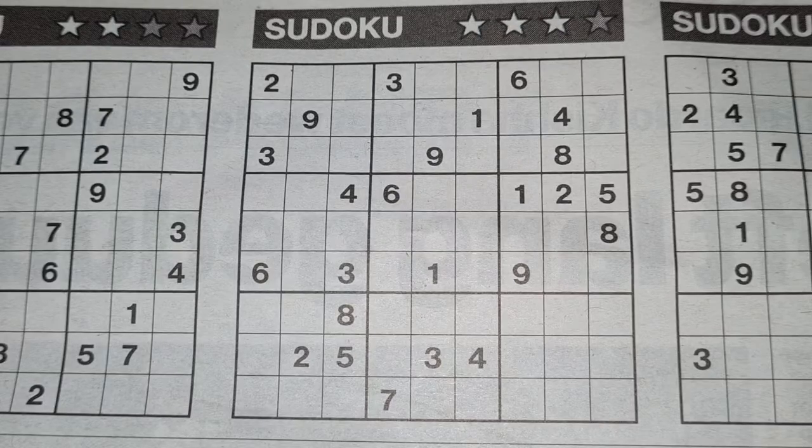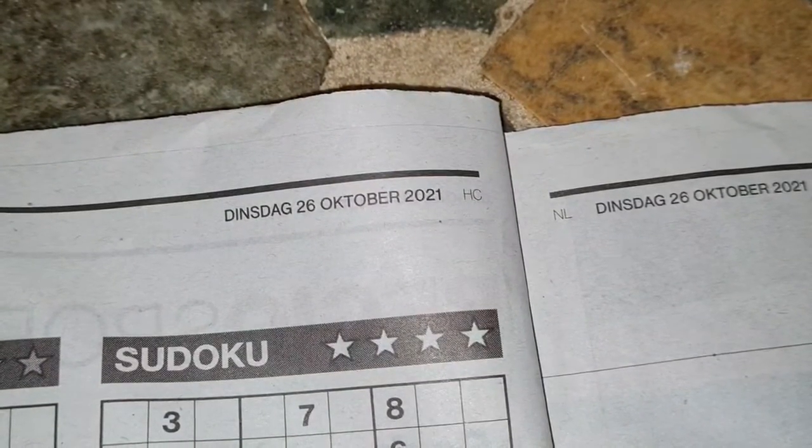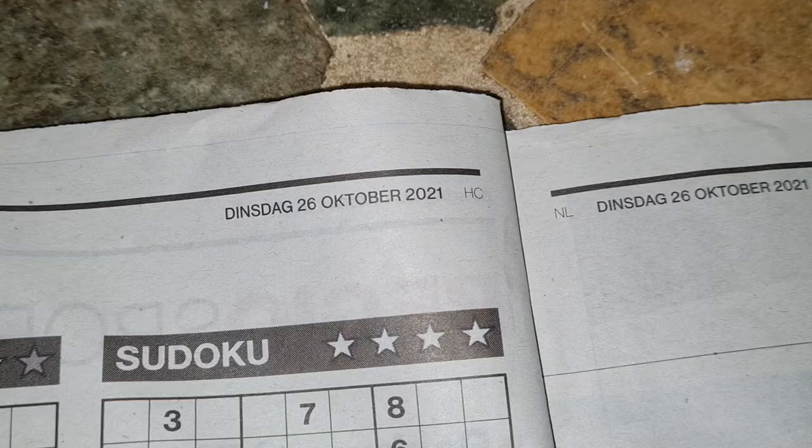Today in the daily newspaper, in the additional edition of Tuesday. Yes, it's Tuesday, October 26th, 2021. We have here nine extra puzzles.